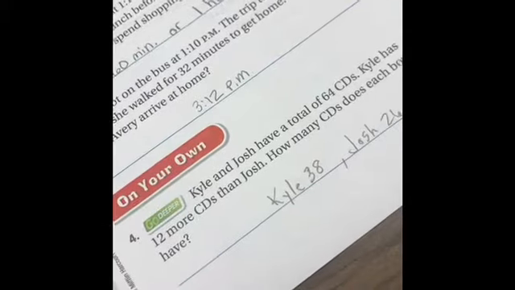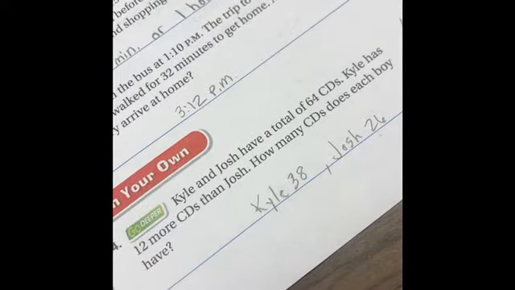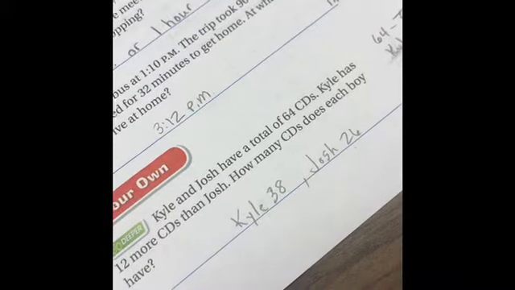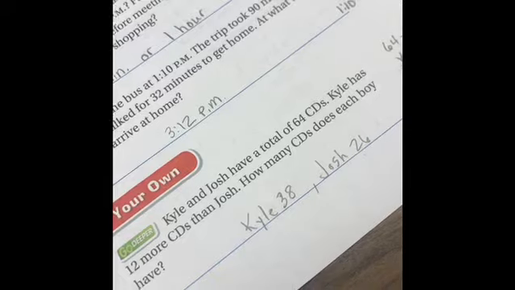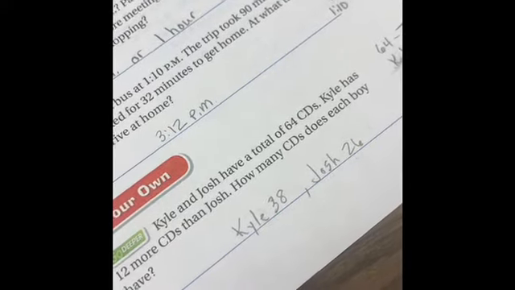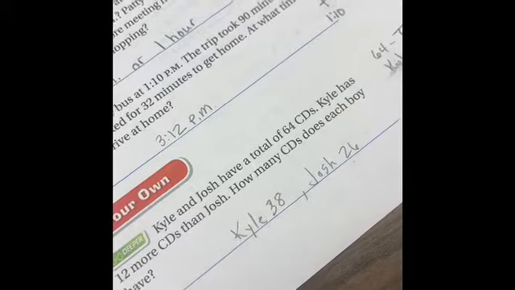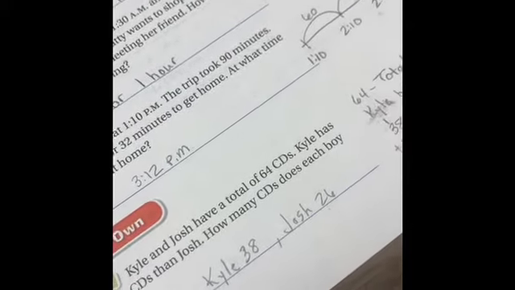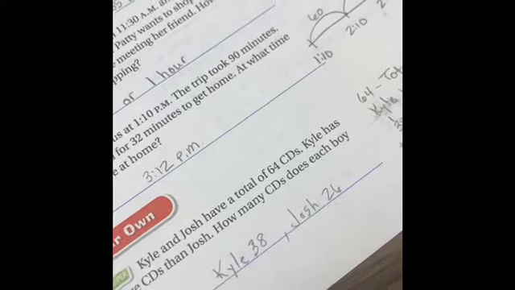So for number 4, Kyle and Josh have a total of 64 CDs, and Kyle has 12 more CDs than Josh. How many CDs does each boy have? This is one of those problems where you know the total number, and you know that Kyle has 12 more. So you have to figure out in your head what 2 numbers could equal 64. And then you just try them. If it doesn't work, then you try another 2 numbers. But you always know that Kyle has to have 12 more than whatever Josh has.